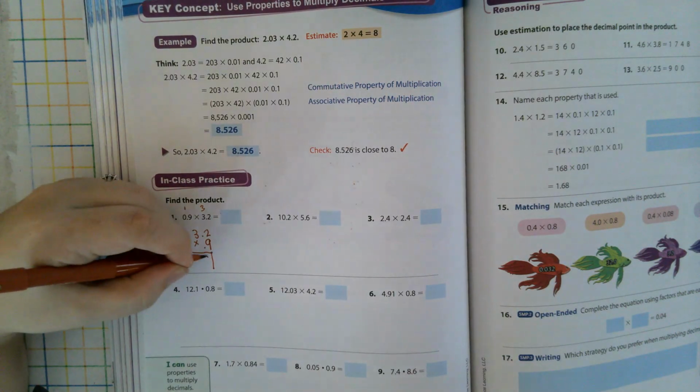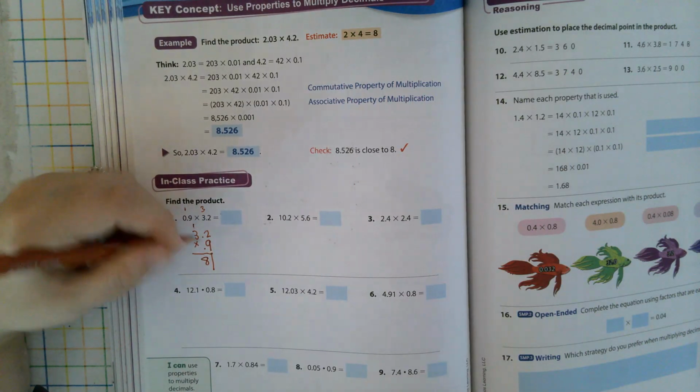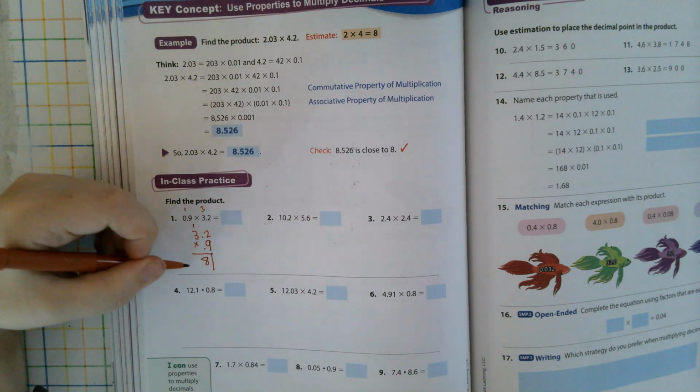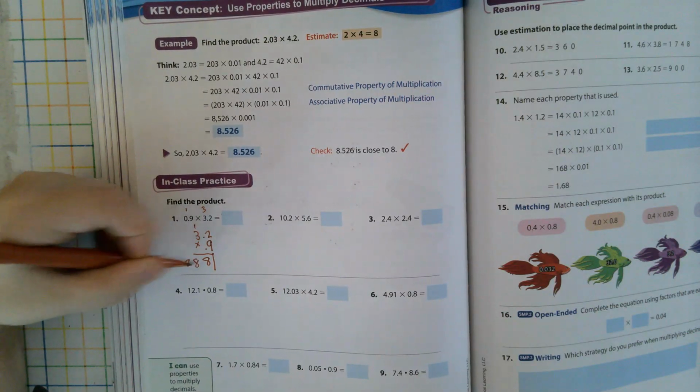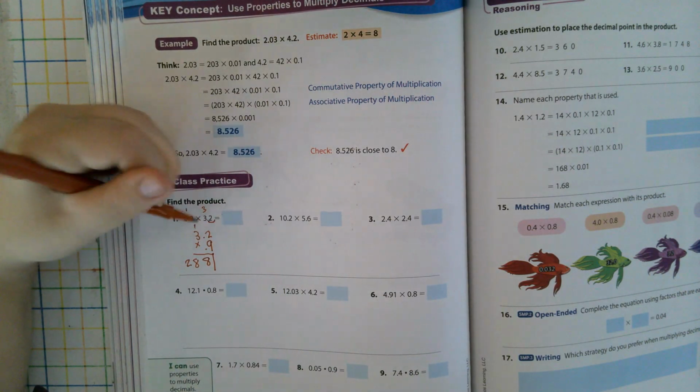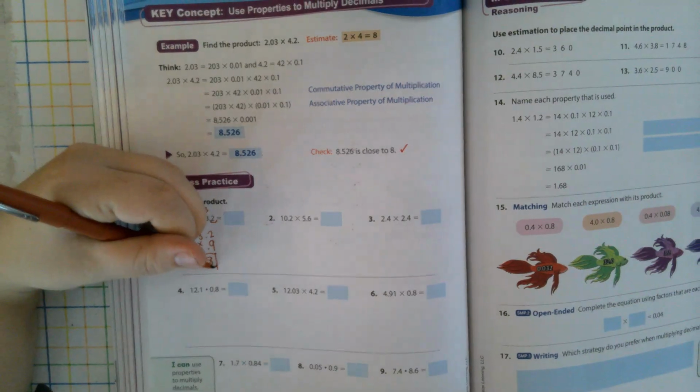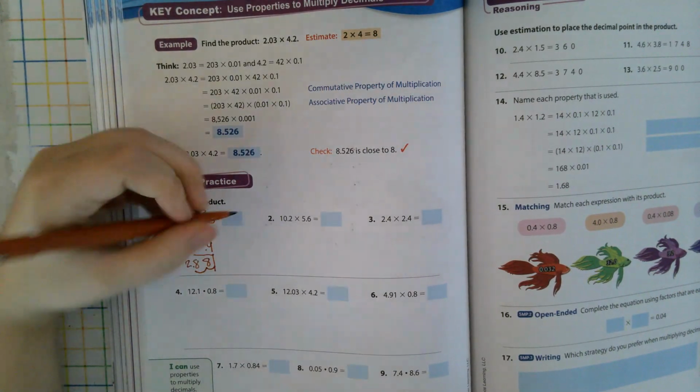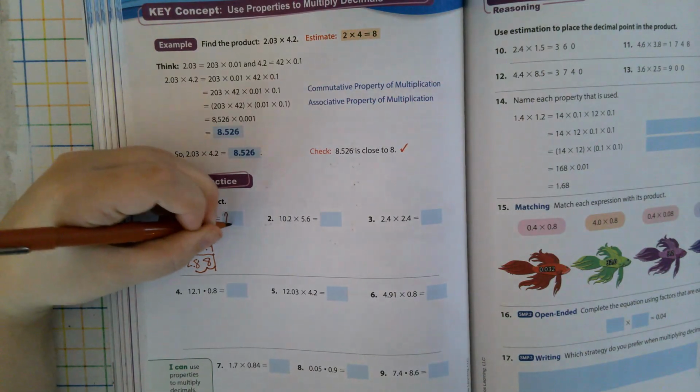2 times 9 is 18. Carry the 1. 3 times 9 is 27, plus 1 is 28. And then there were two numbers that came after decimal points, so I do two swoops. It should be 2.88. Yay.